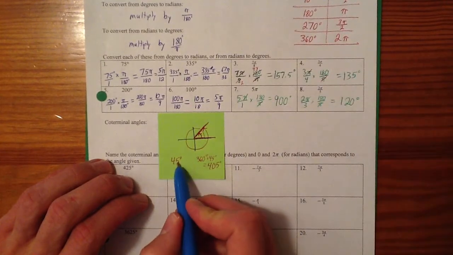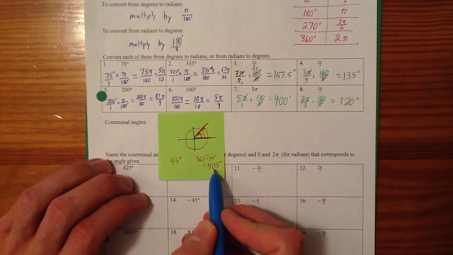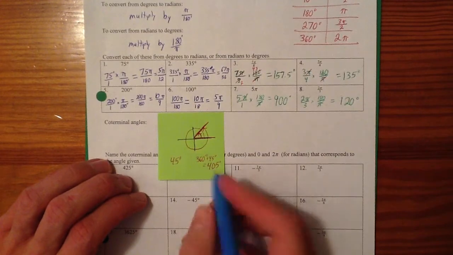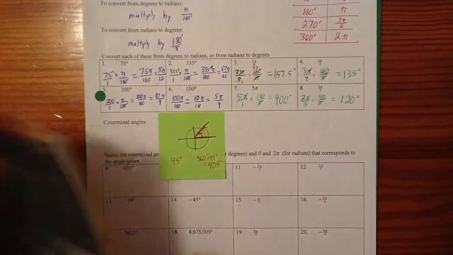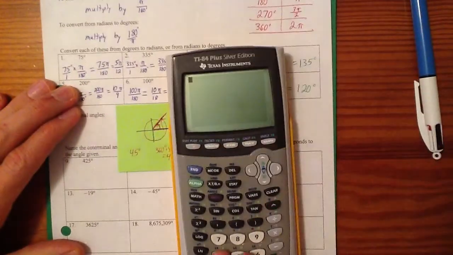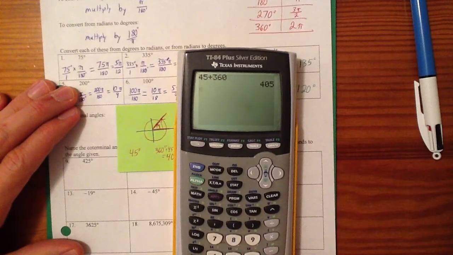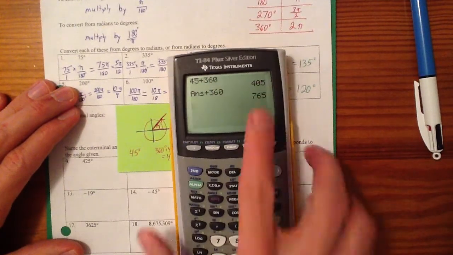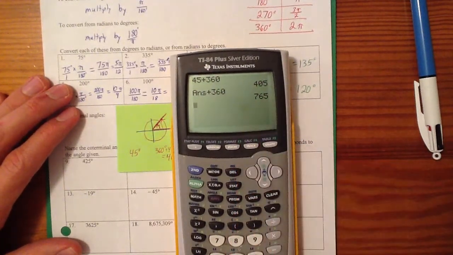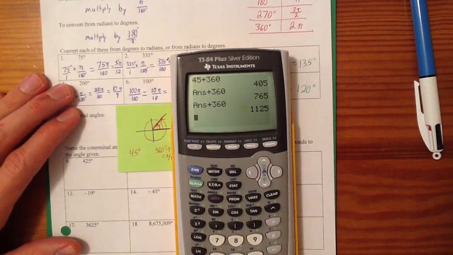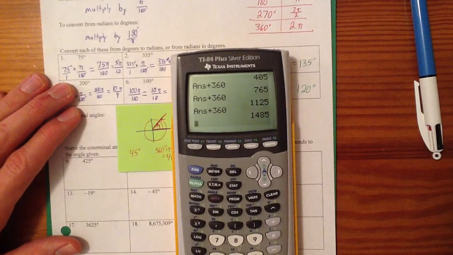So a 45-degree angle is equivalent to a 405-degree angle, which is also equivalent to a, watch this, it's about to get cool. It's also equivalent to a, add 360 again, a 765-degree angle, which is equivalent to a 1,125-degree angle, which is equivalent to a 1,485-degree angle.